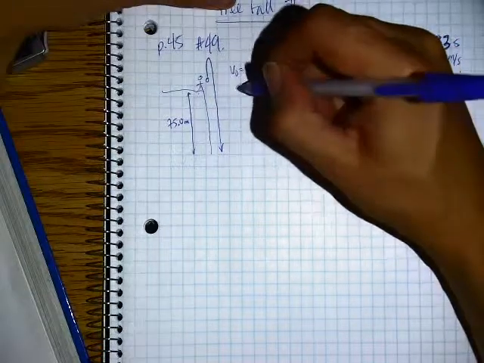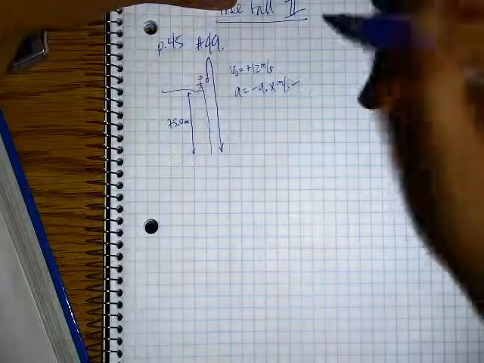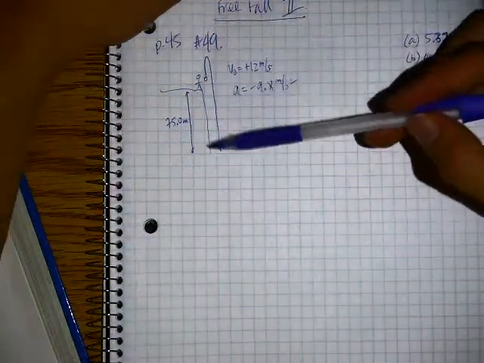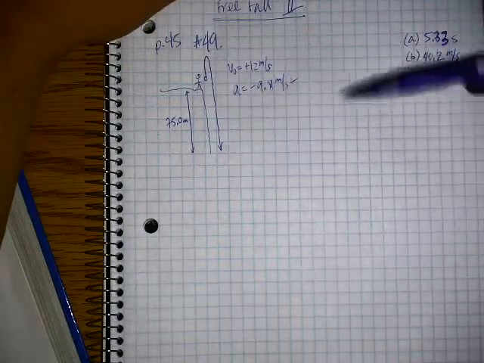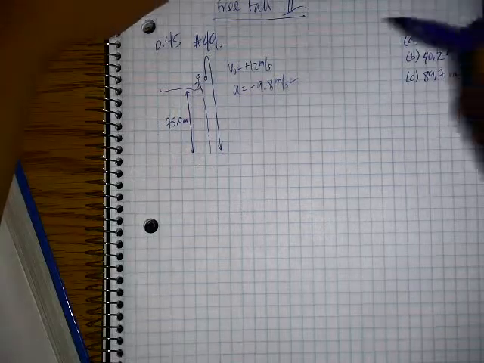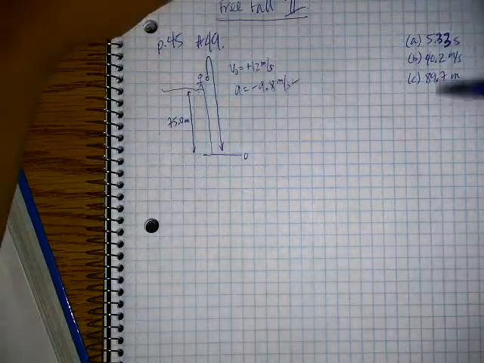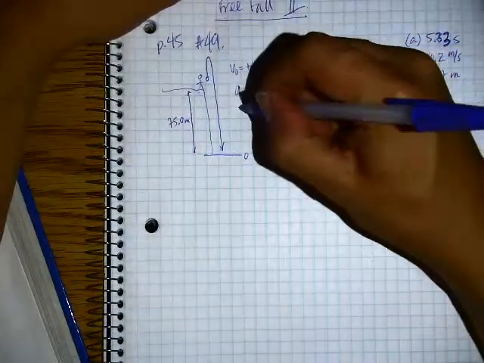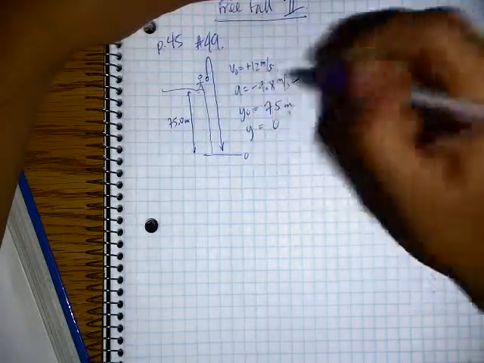We are in free fall. We know the initial velocity. We know the acceleration, negative 9.8 meters per second squared. And we know our positions, right? So it is throwing it from the top of this 75-meter cliff, and it ends on the ground. So I would say that we should call the ground the origin, and say that the initial position is 75 meters, and the final position is 0.